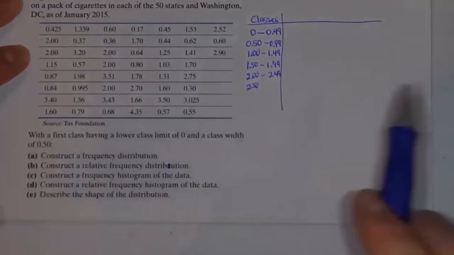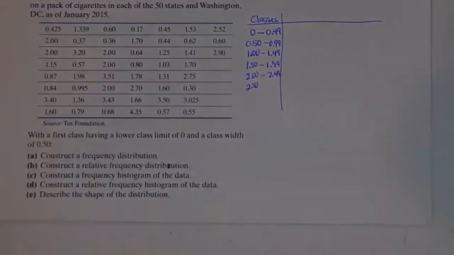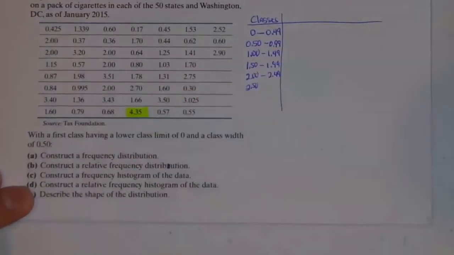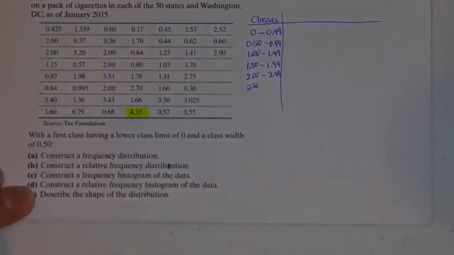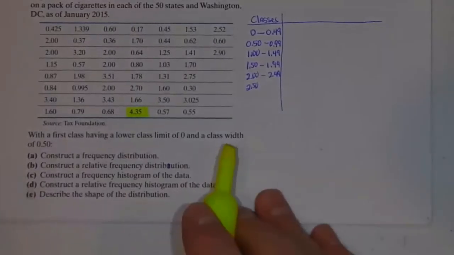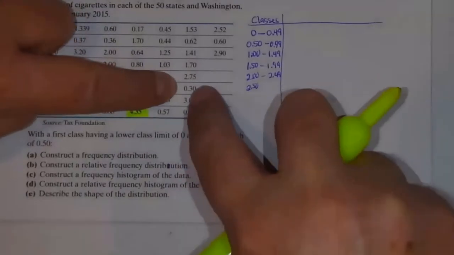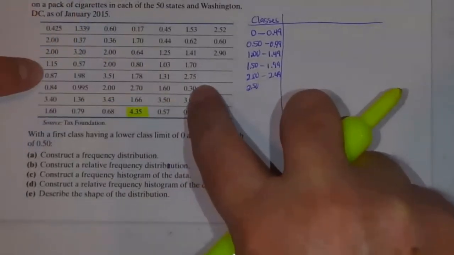Now the largest tax is right here, $4.35. The smallest tax, incidentally, I saw that somewhere. There's 30 cents right here. Is there anything below 30 cents?